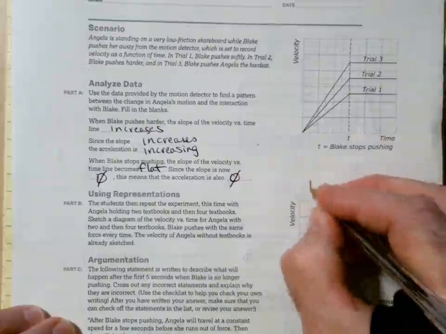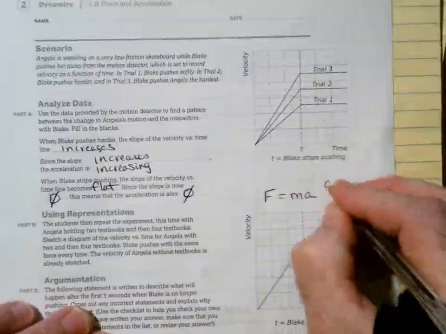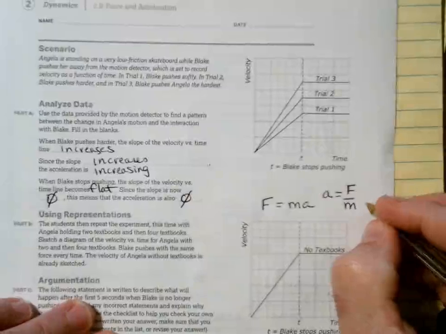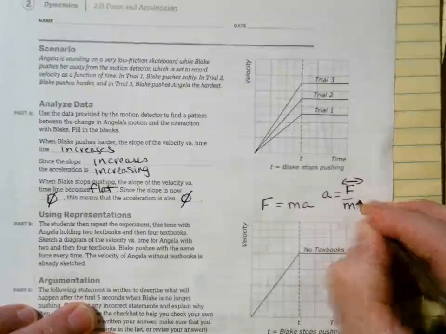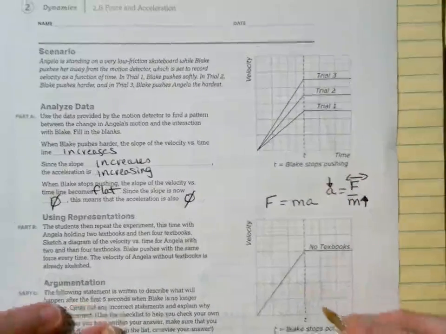Force equals mass times acceleration, or acceleration equals force over mass. So we're going to keep the force the same, and we're going to increase the books. So that means the acceleration is going to get smaller.